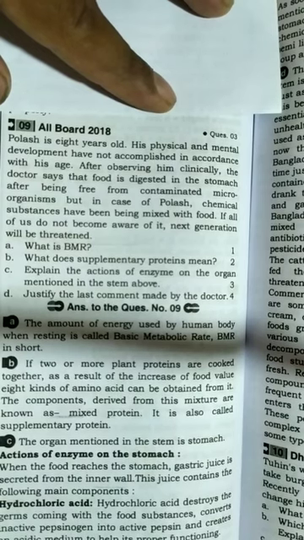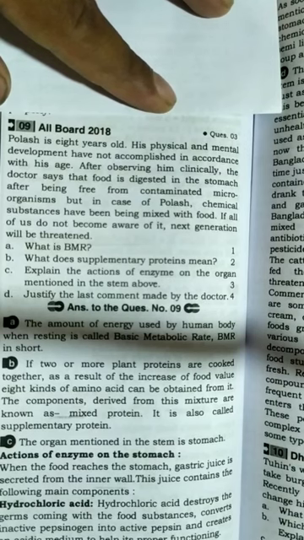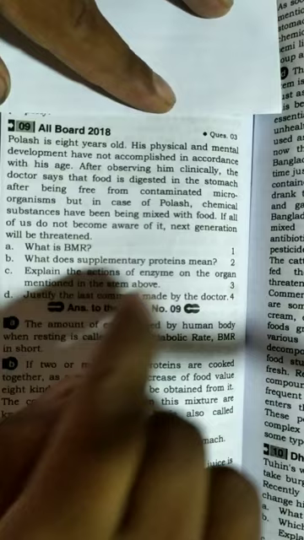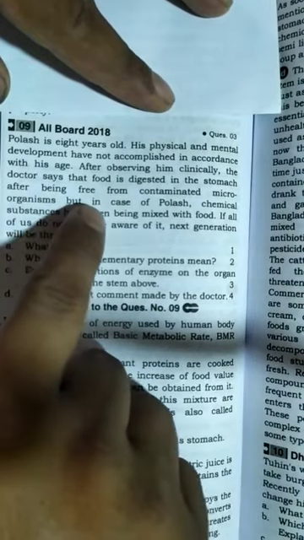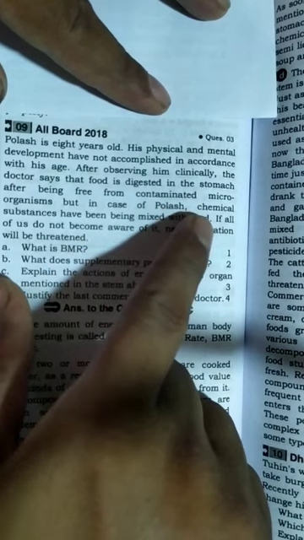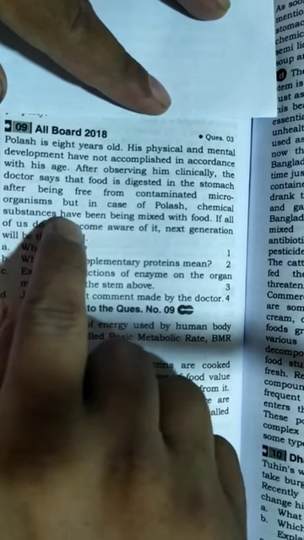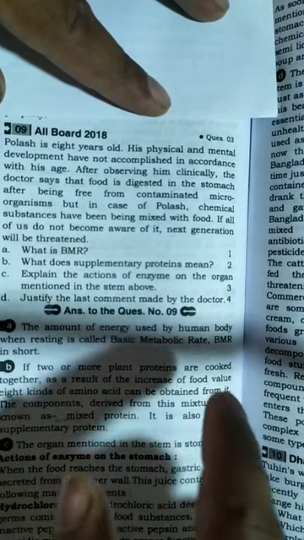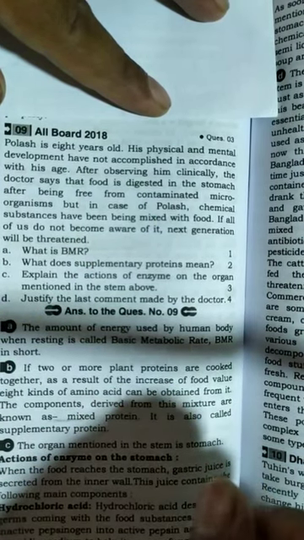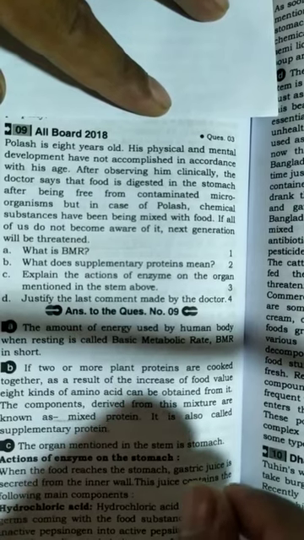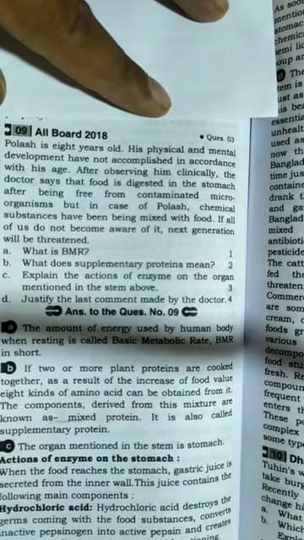After observing him clinically, the doctor says that food is digested in the stomach after being free from contaminating microorganisms, but in case of Polas, chemical substances have been mixed with the food. If all of us do not become aware of it, the next generation will be threatened.